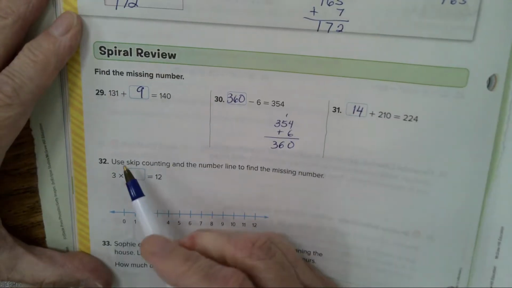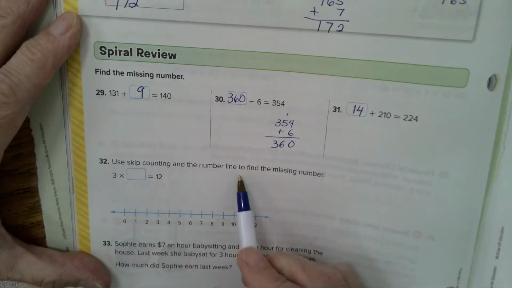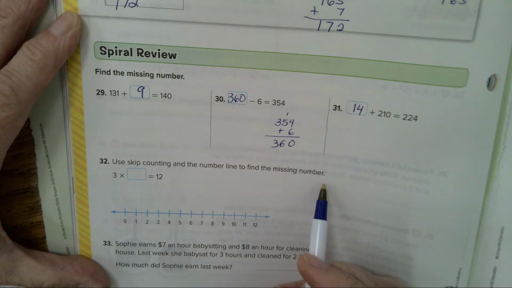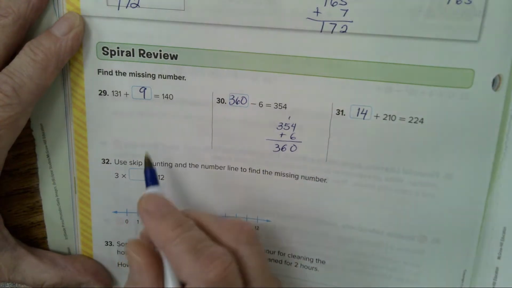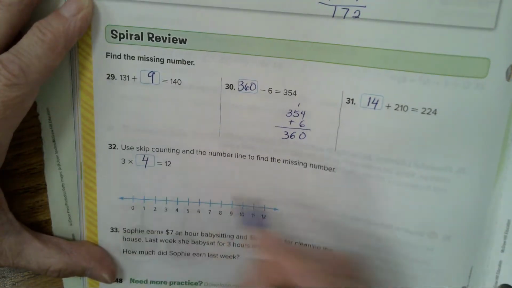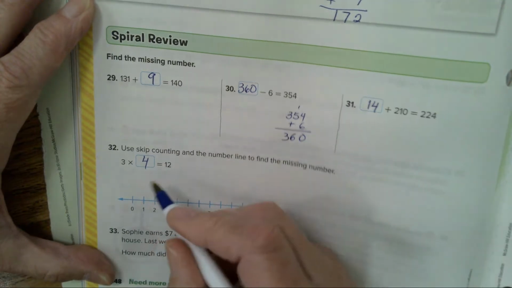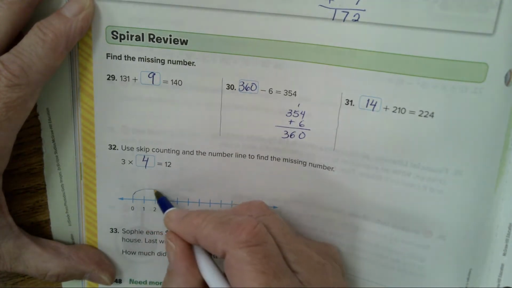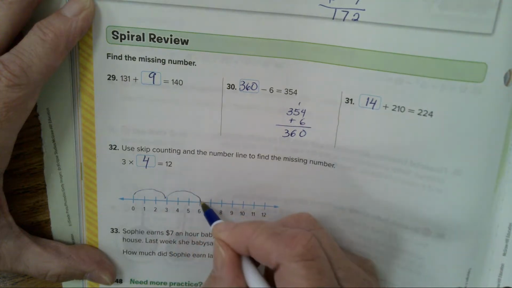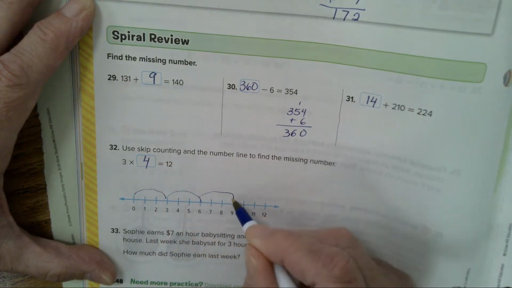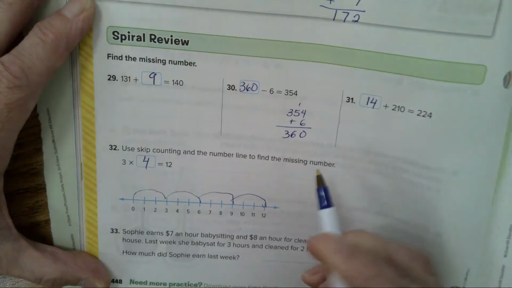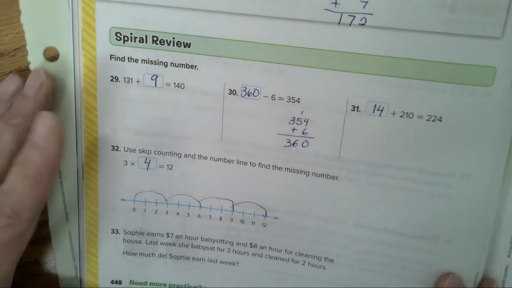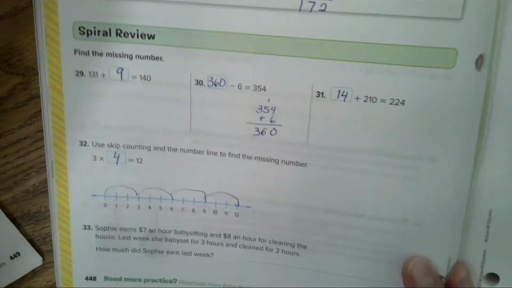Number 32, use skip counting and the number line to find the missing number. Well, I think you all know the answer to this one is 4. And if you would start at 0 and you would go over 1, 2, 3, 4 groups of 3 equal 12. And now, the last problem is about Sophie.